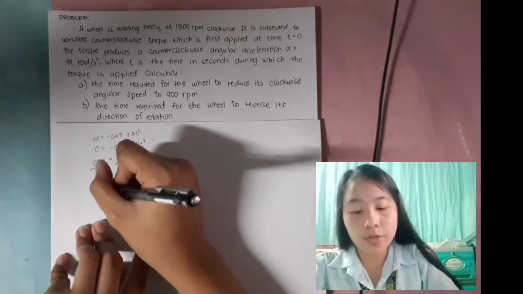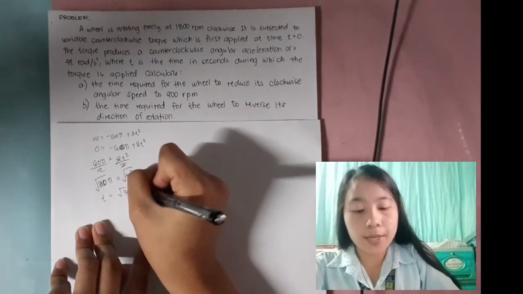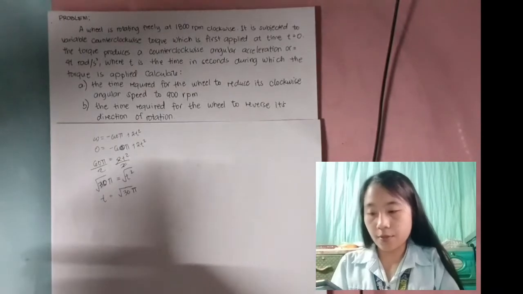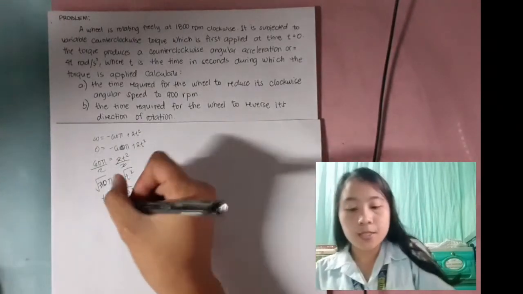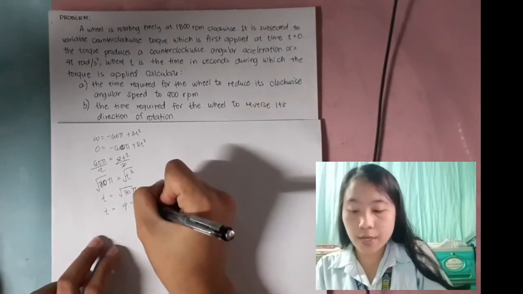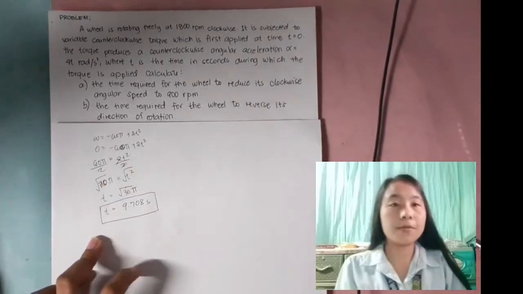If we square root this, we can have the value of 9.71 seconds. So this is the answer in letter B.